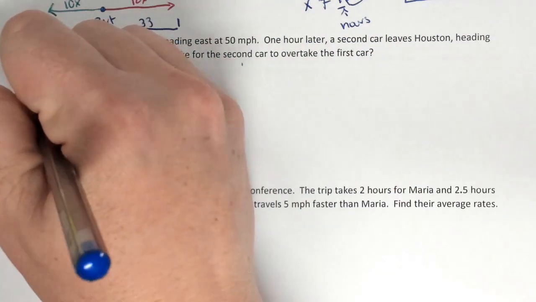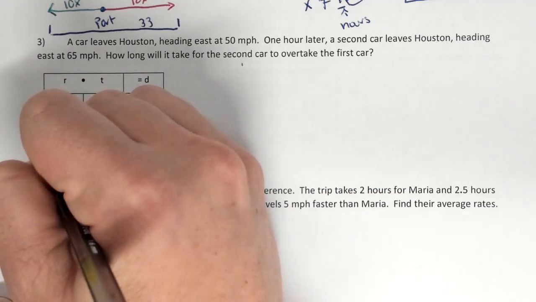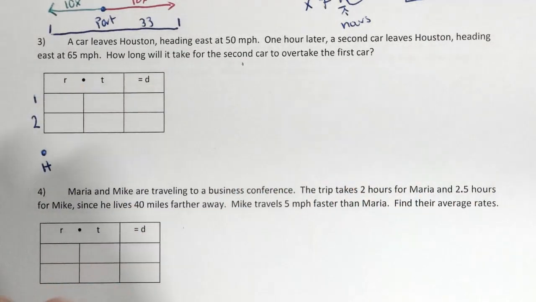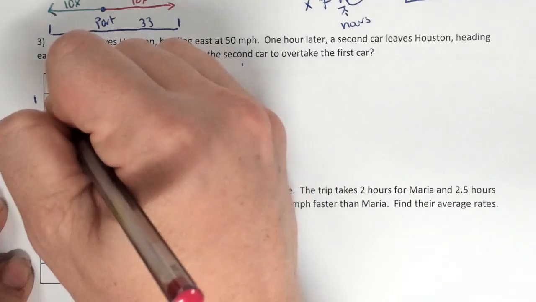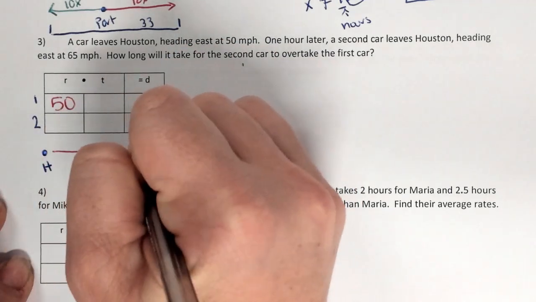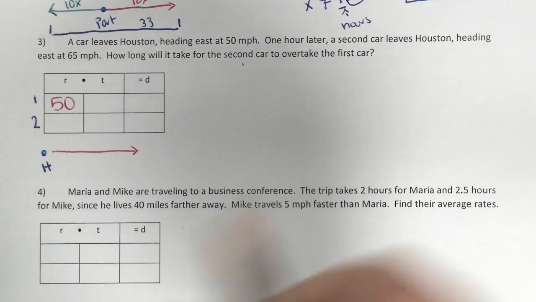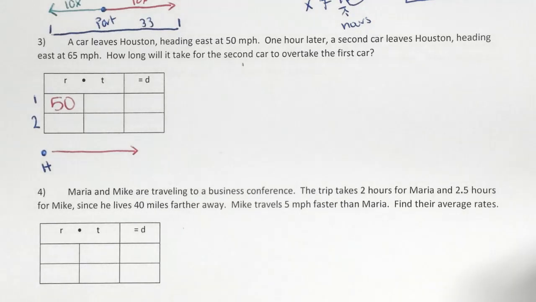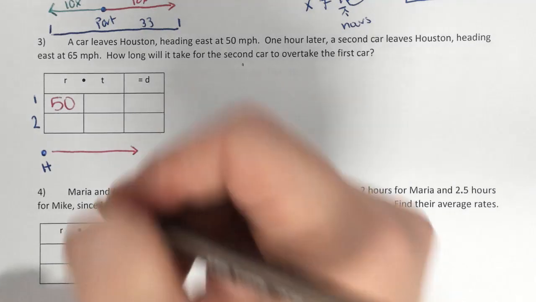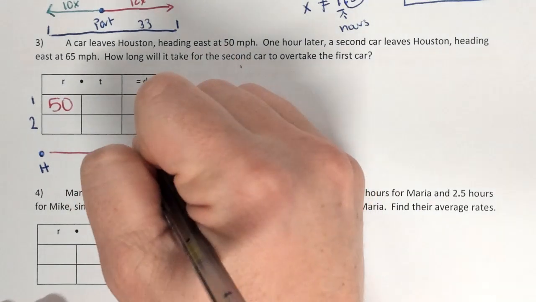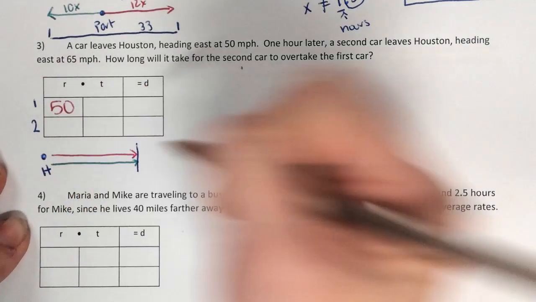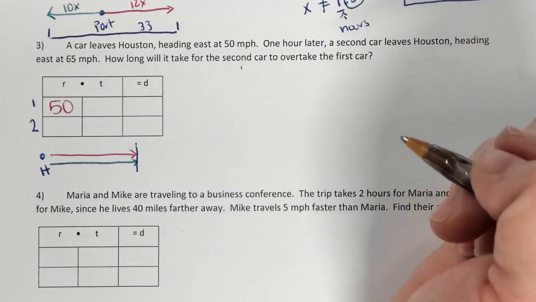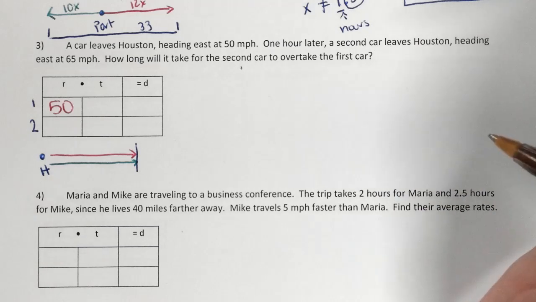So I know that I have the first car and the second car. I know that they both started in Houston and they're both heading east. Do I know where they're going? No. So my first car is driving how fast? 50 miles per hour. Okay. And my second car, now before we draw the line for my second car, to overtake, don't they have to be the same first? And then as soon as they're the same, the faster car will pass, right? So we're looking for where their distance is exactly the same. So we want to know when that second car gets to the same distance, because as soon as they're the same, he will pass them. Does that make sense? Okay. So how fast was the second car driving?